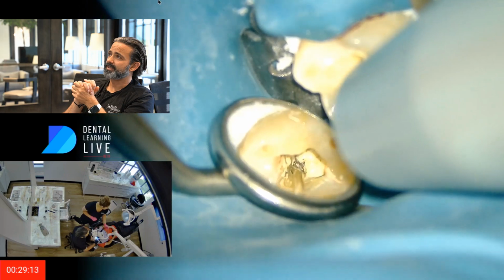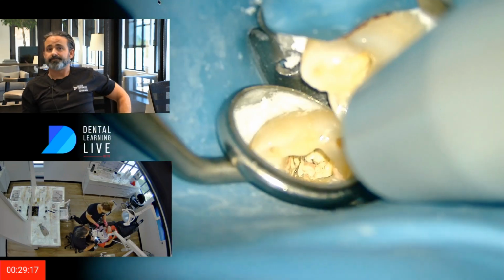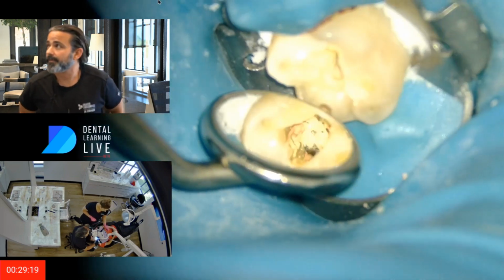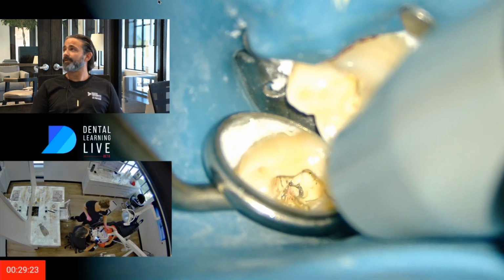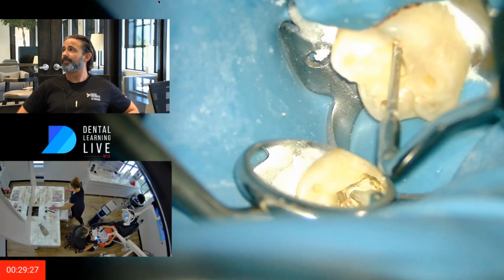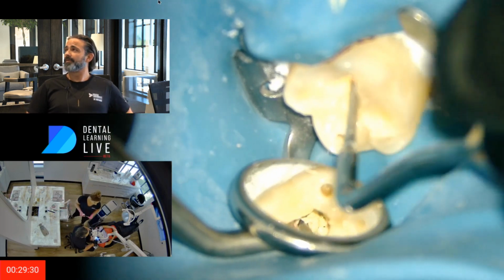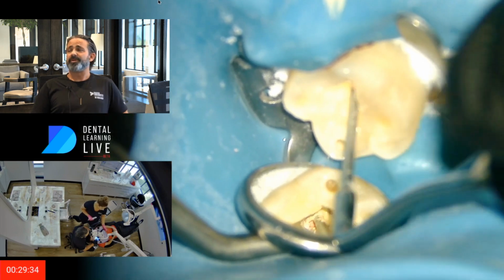And then back to the mesiobuccal. Down pack. And then it's just a matter of cleaning up the floor.